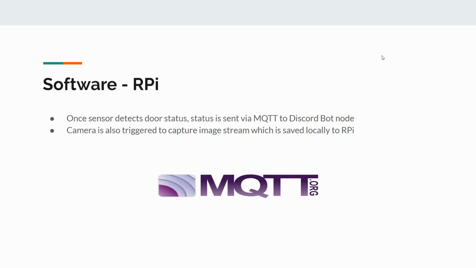On the Raspberry Pi, we use the MQTT communications protocol in order to send the door status information between the sensor on the Raspberry Pi and the laptop running the Discord bot. MQTT allows for bidirectional communications of sensor data and is used commonly in Internet of Things projects. Additionally, we are able to use the Pi camera software to capture an image stream which is saved locally on the Raspberry Pi when the door is opened.